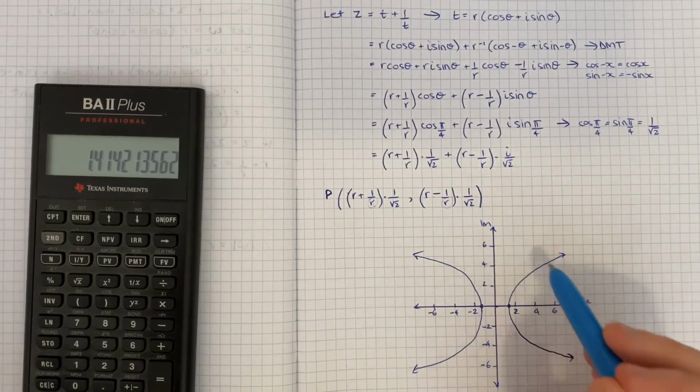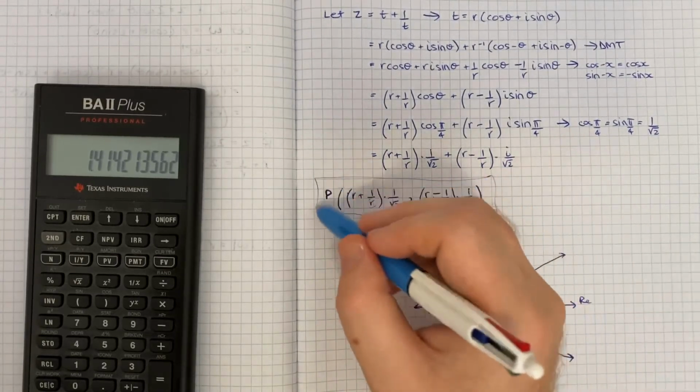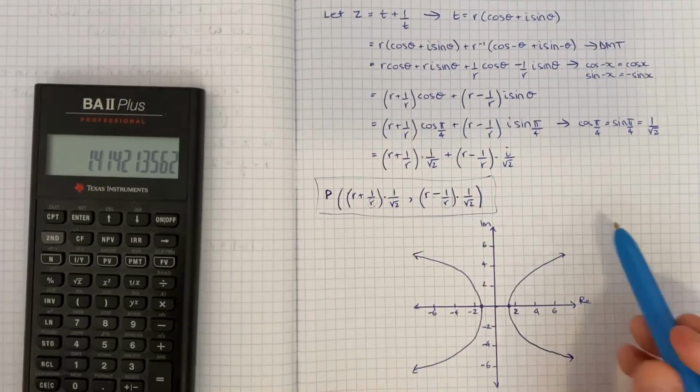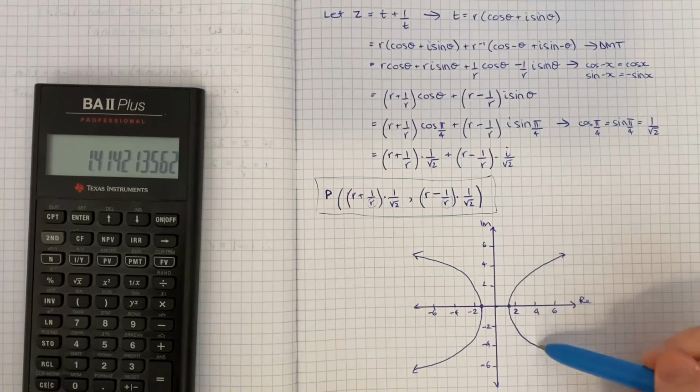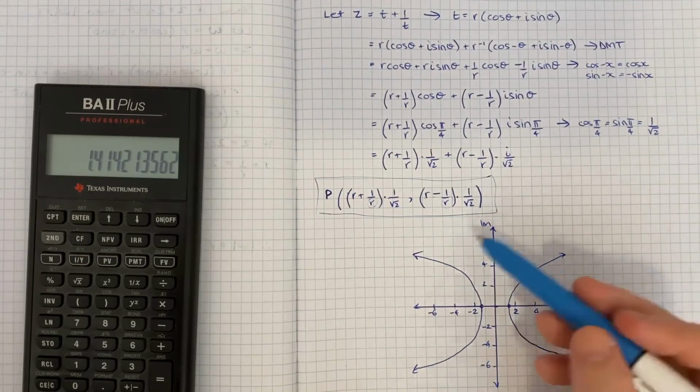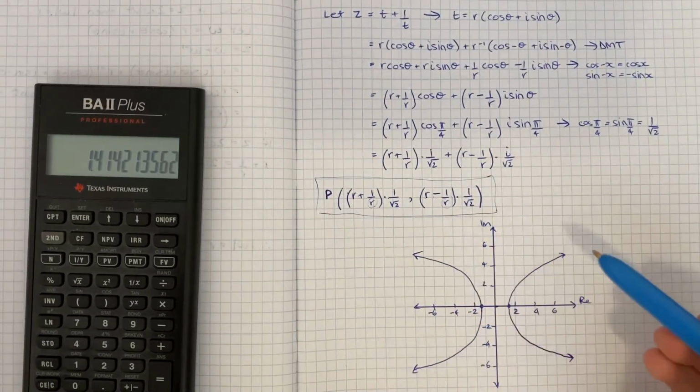So that you don't need to worry about for this question. For this question, you could stop here to say that this is the equation for the locus as r varies. But just in case you were interested, this is the shape, and you don't actually have to take my word for it. You could go and do the work yourself if you wanted and plot out all the points and see that this is what you'll ultimately get.